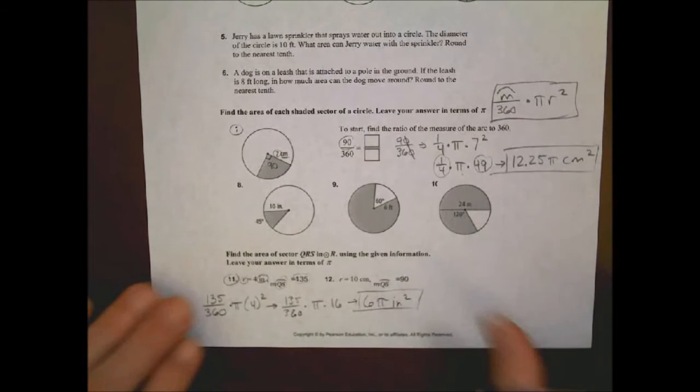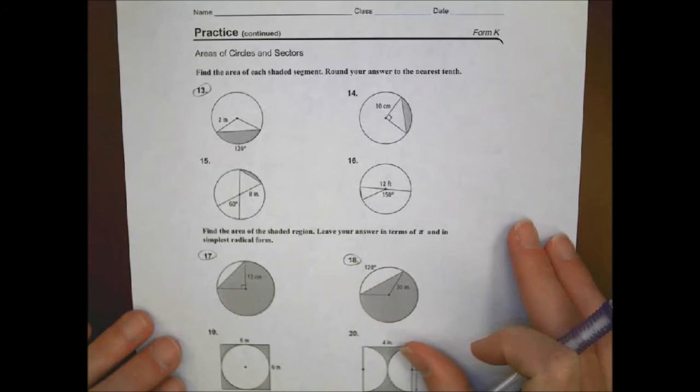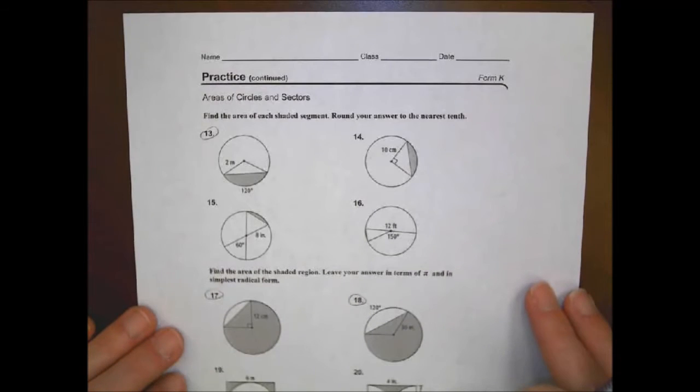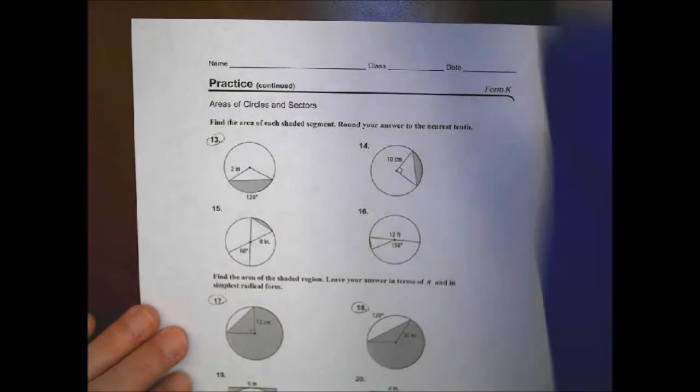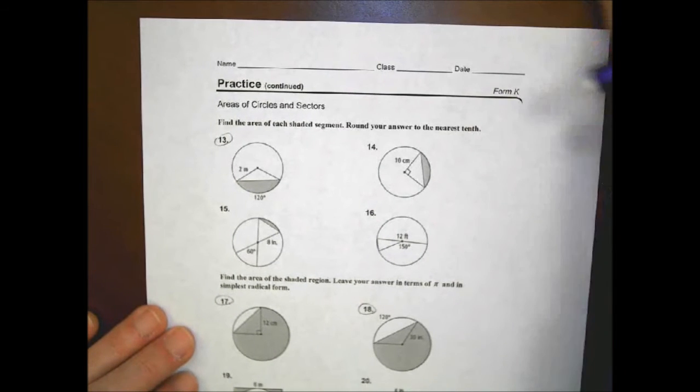Alright, let's look at the back side. On the back side, we're looking at number 13, 17, and 18. These questions are a little different. Took me a couple times to figure out what exactly we were doing today.